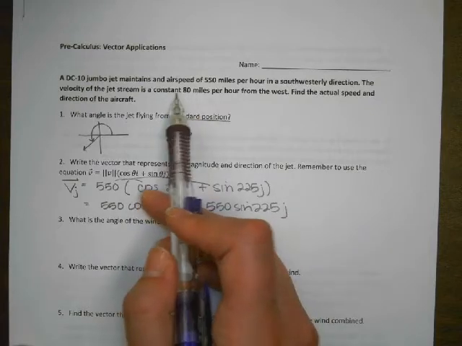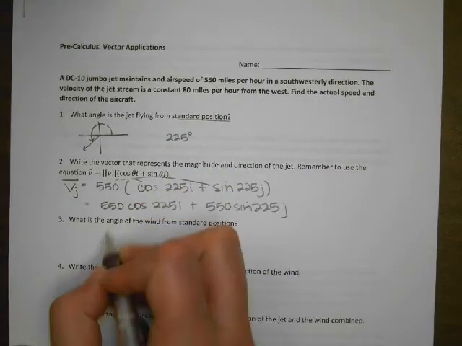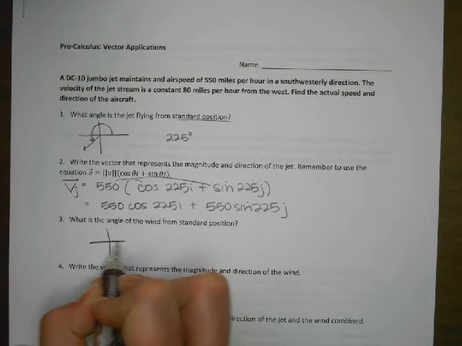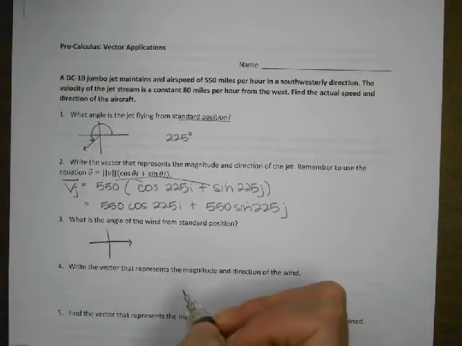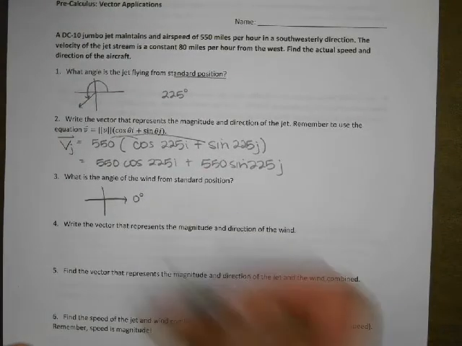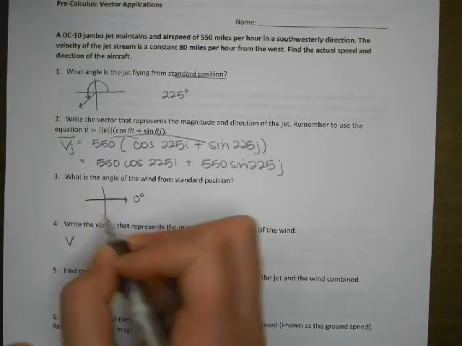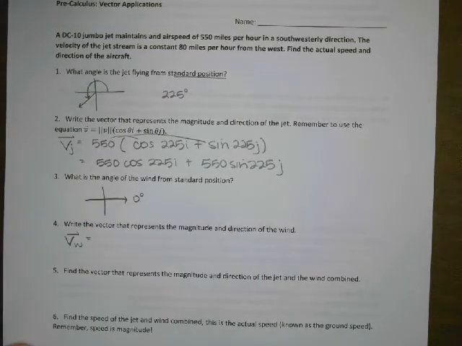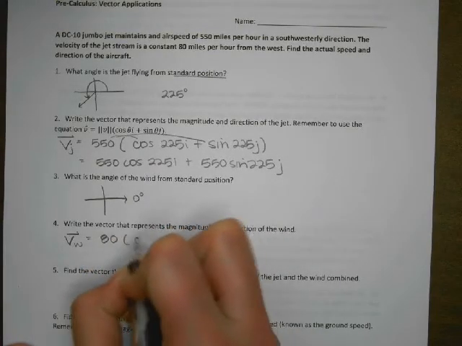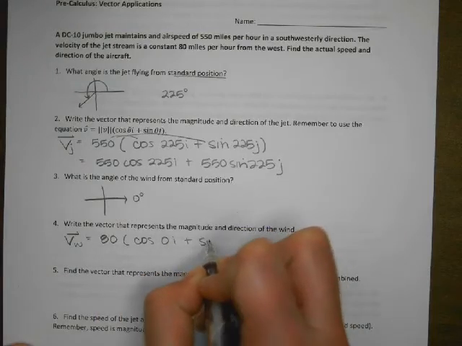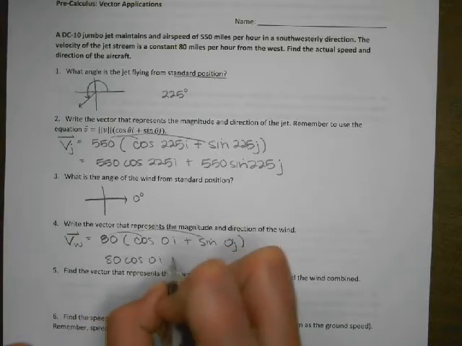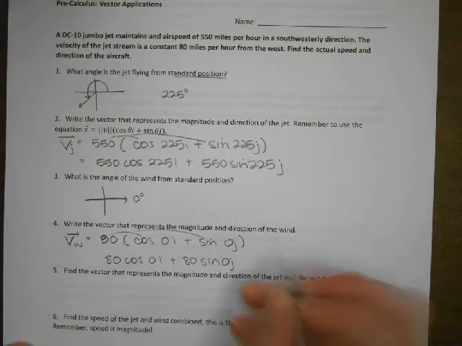But that wind is 80 miles per hour from the west. So if we draw that, it's coming from here and going this direction. So that means it's going towards the east, and east is 0 degrees in standard position. So here we're going to write the vector that represents the jet stream, or the wind, that's acting on the airplane. And so we're going to have 80 miles per hour, so 80 times cos 0 i plus sine 0 j, which gives us 80 cos 0 i plus 80 sin 0 j.